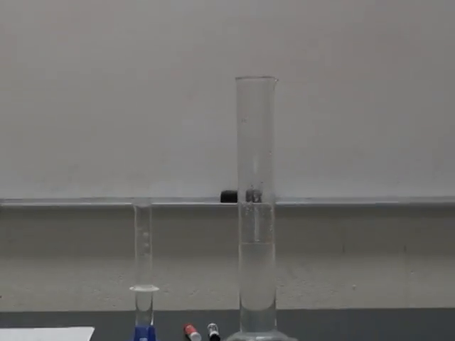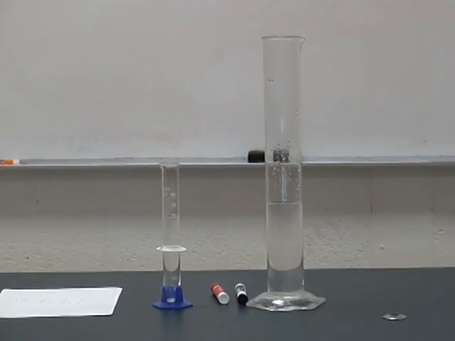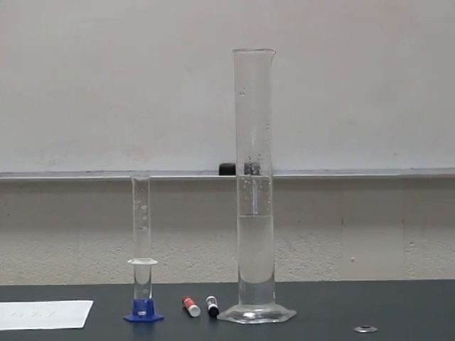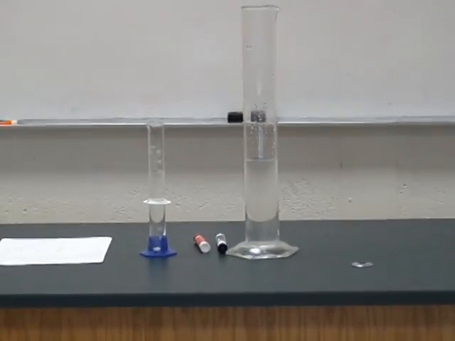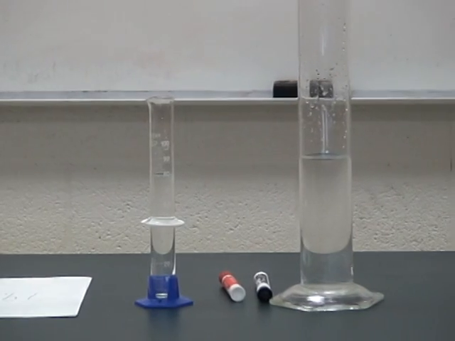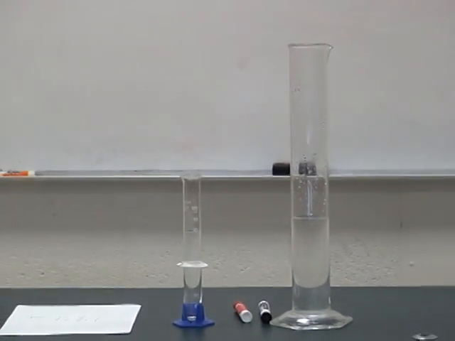So what I have up front here are two containers. One of them is a 1 liter container, the one on the right. If I focus in closely here, you can see there's a water line right there. It's not quite halfway. And then the other container, it's kind of hard to see. That's a 100 milliliter grad cylinder. That also has some water in it, and we're going to read the amount of water that's in there.